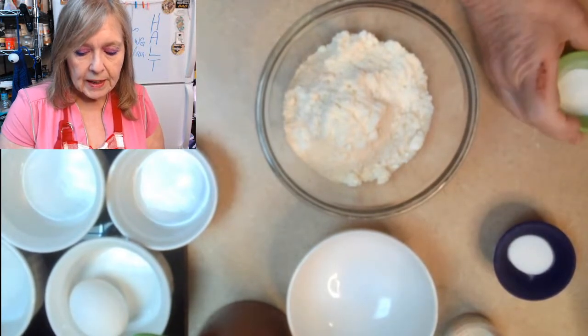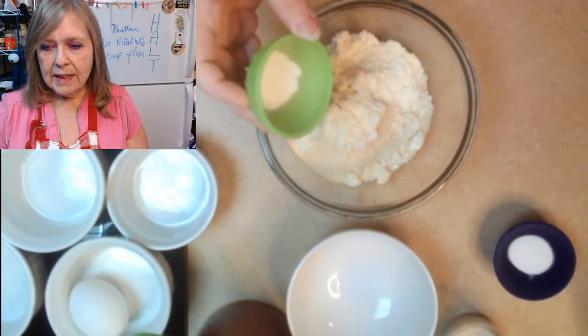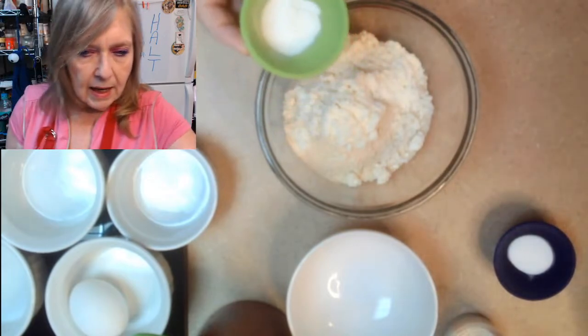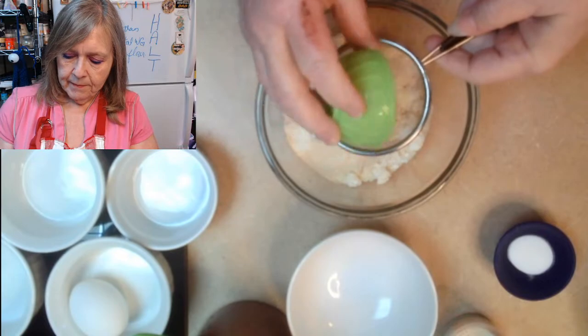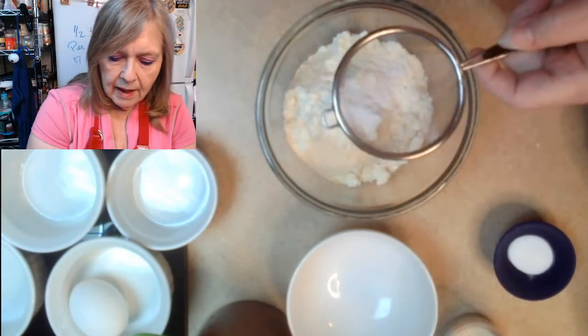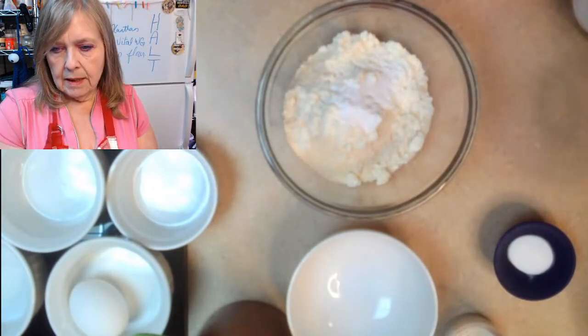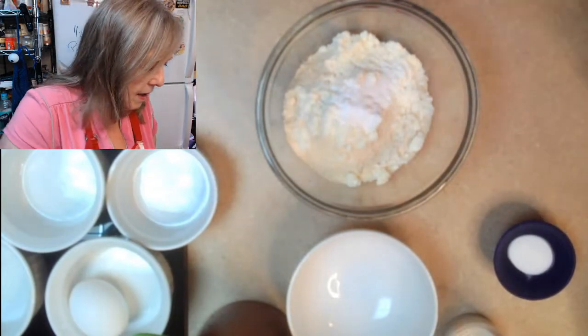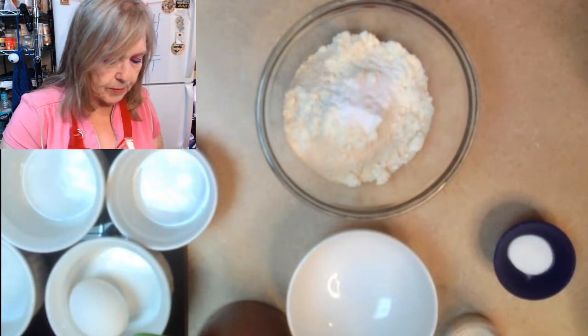Okay, so the next thing that we are going to do is we are going to add 1 teaspoon of baking powder, or baking soda. Now I just lied to you. That was not 1 teaspoon of baking soda.